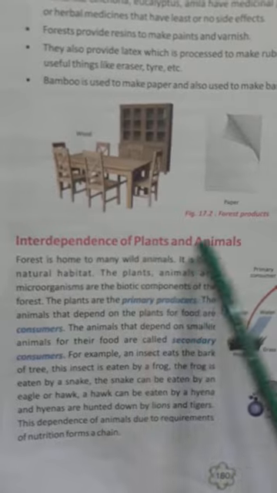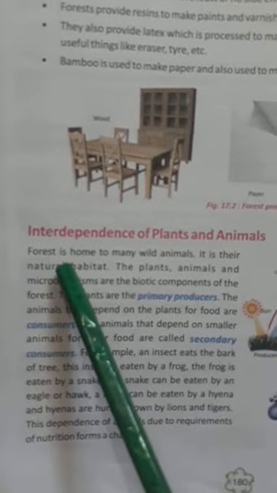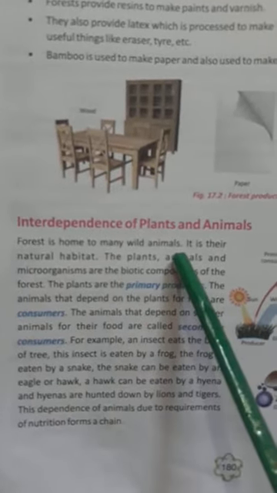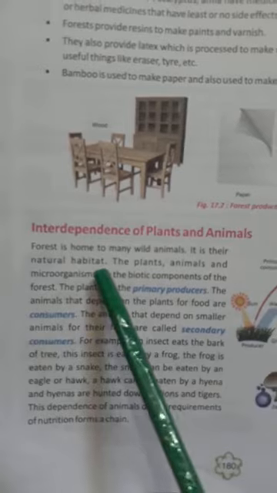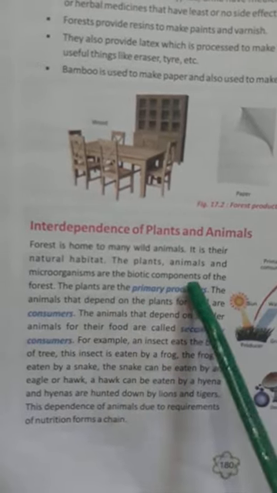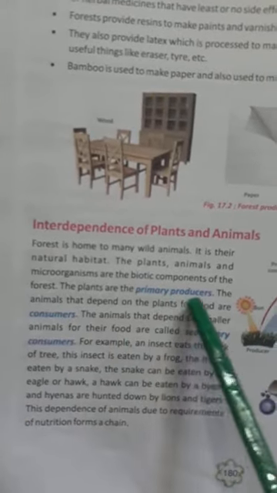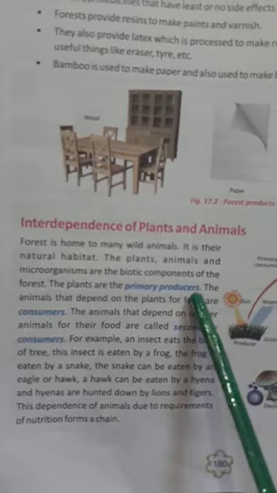Next, interdependence of plants and animals. The dependence between the plants and animals. Okay. Forest is home to many wild animals. It is their natural habitat. The plant, animal and microorganism are the biotic component of the forest. Underline all this. The plants are the primary producers. That is the first stage.